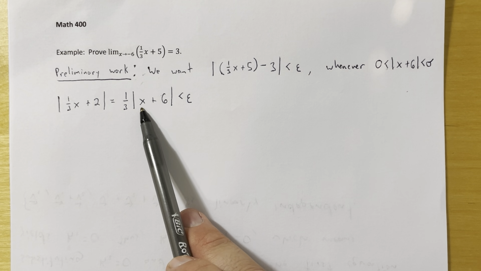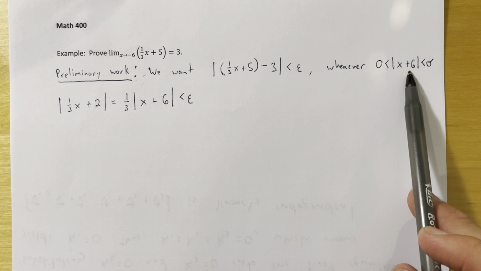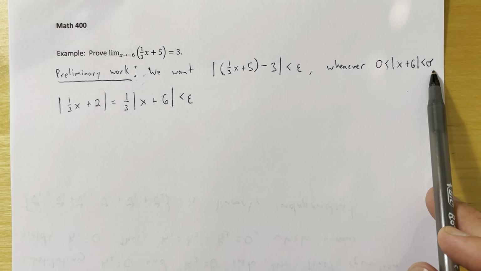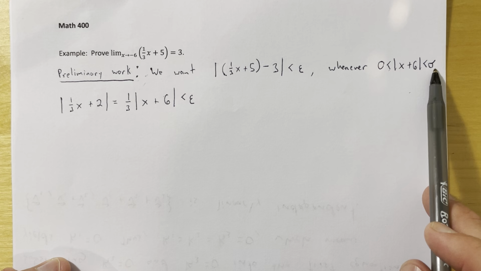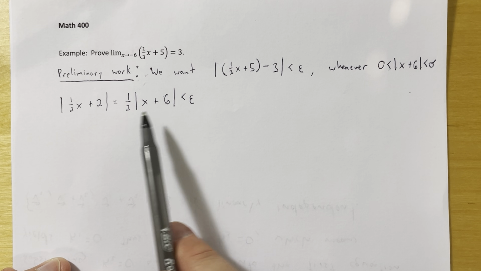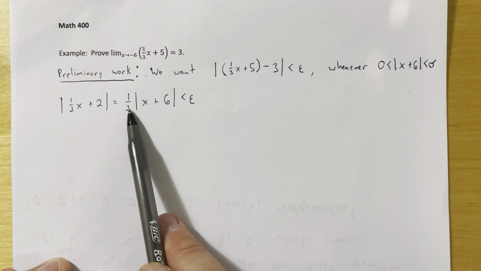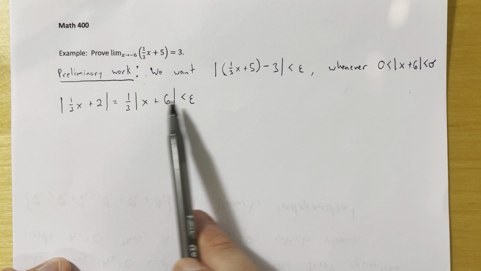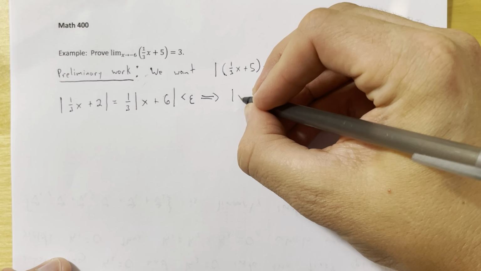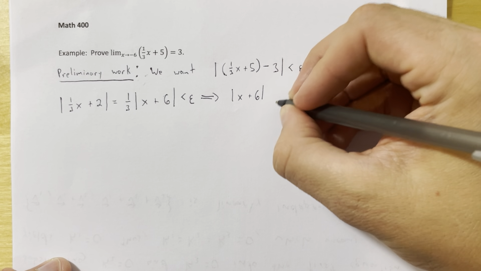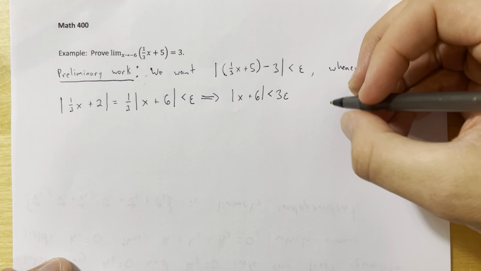But notice this x plus 6 in absolute value resembles the thing that I'm looking at over here. I'm going to use it to find this delta. So I need the absolute value of x plus 6 to be less than some constant here. And I almost have that. I have 1/3 times x plus 6 is less than epsilon. So I can multiply both sides of this inequality here by 3 to get this. X plus 6 is less than 3 epsilon.